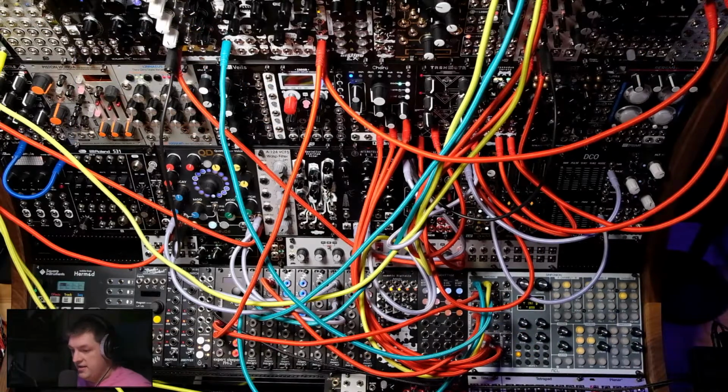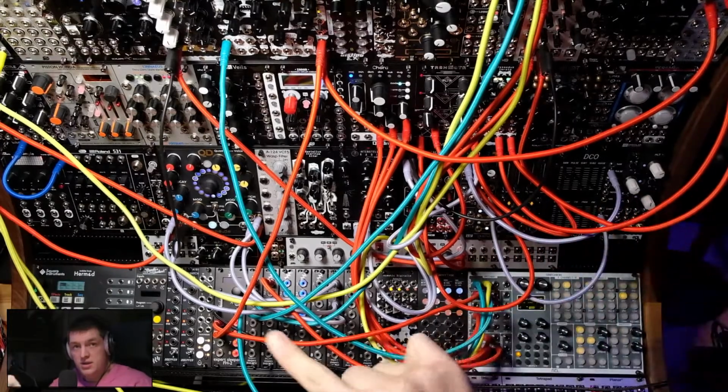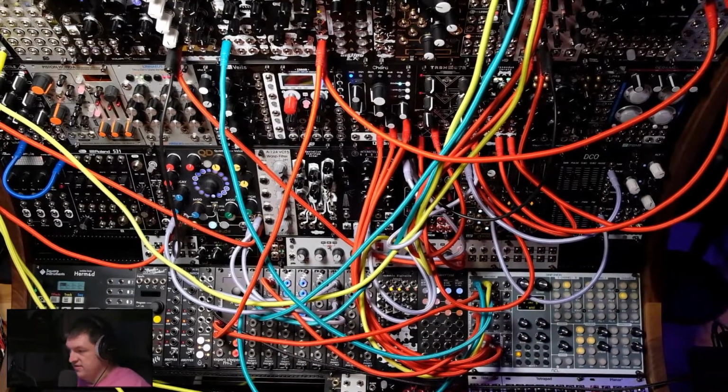So let's see. You can do more fun stuff. You can actually do full automation. You can do your tracing up and down, do all sorts of fun stuff. You can draw in automations, and it will translate into voltages for your modular to use, which is really cool. And that's all done within Bitwig and within the FH2, which is neat. So if you guys want to try that out, I'd recommend it. It's fun.